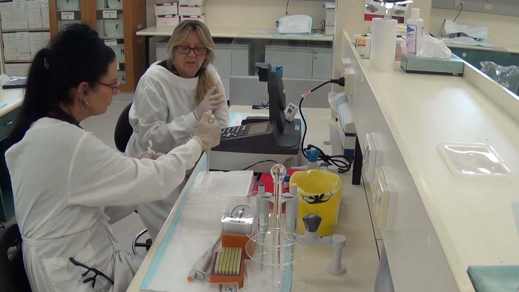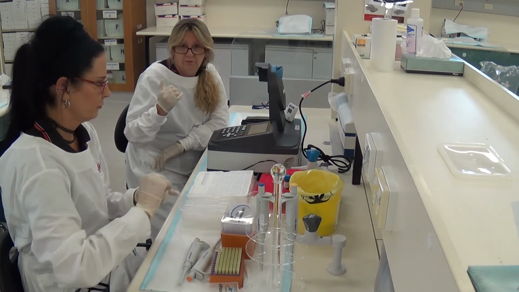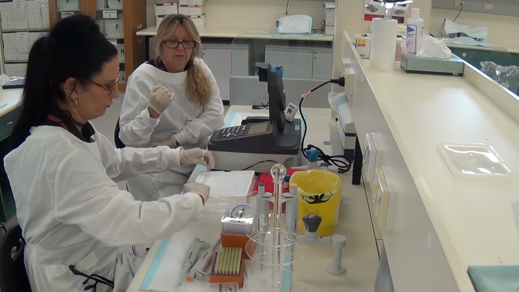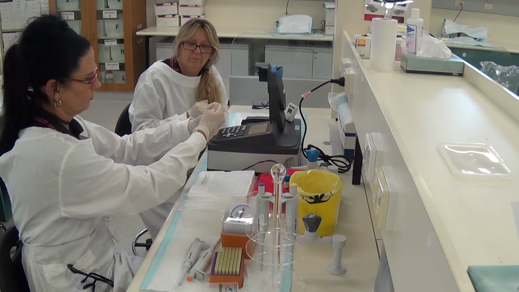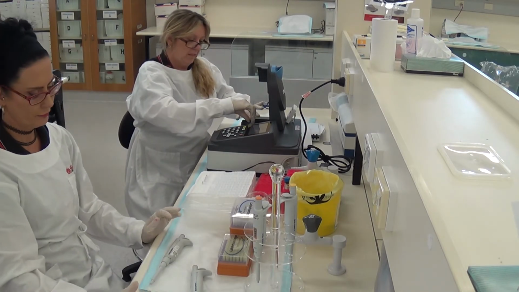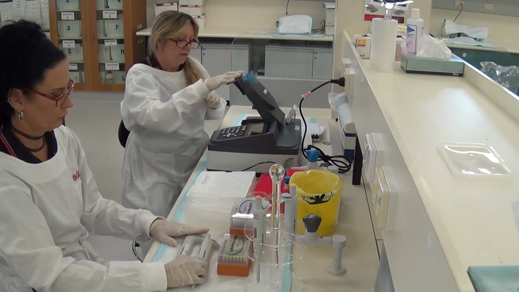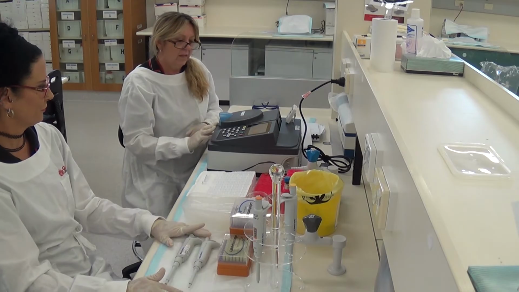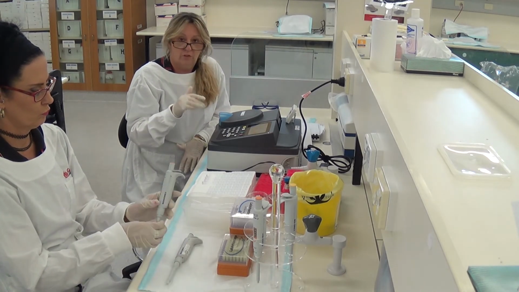Kat's going to now make sure that that's mixed. Really important that it's mixed before we put it in. Going to use a squishy pipette. Okay, so now we're going to pop it into the spec machine. Make sure the light's running in the right direction. We only touch it on the vivid side. Close the lid. And now we're going to take the absorbance value as our first number.